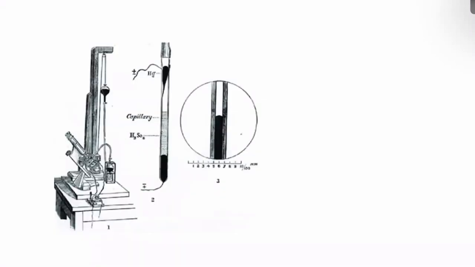So this is the capillary electrometer developed by Lippmann in 1873.